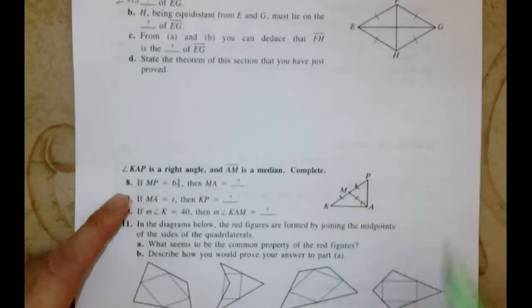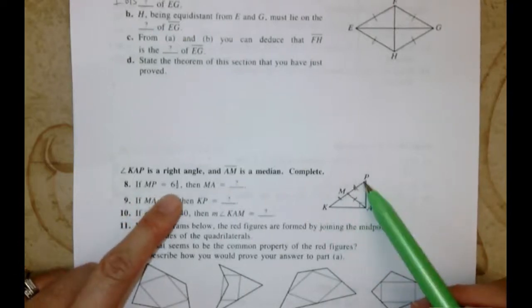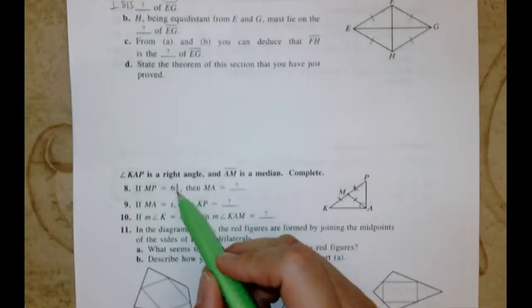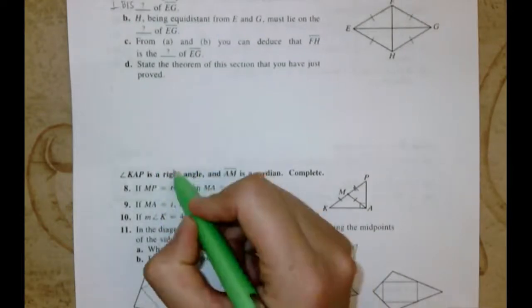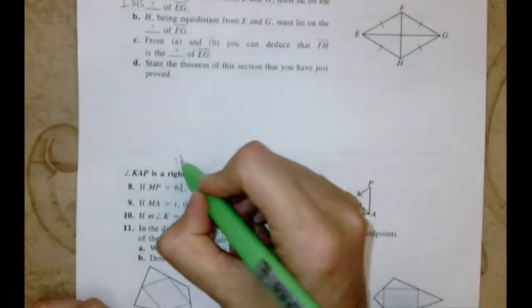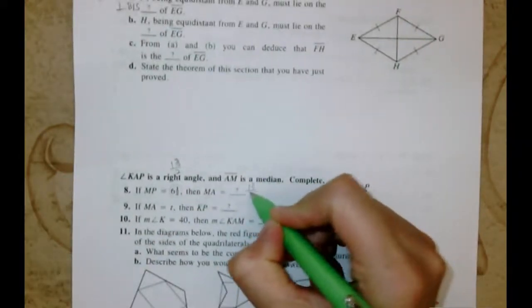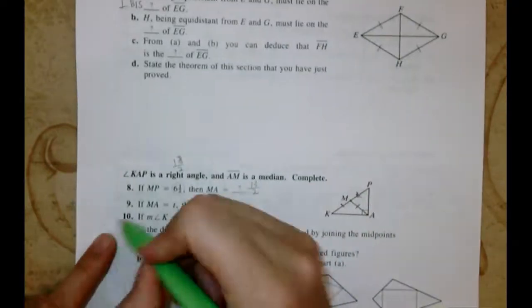So this is the same distance. So MP is 6.5. Ooh, it's a decimal number. We don't like it. Well, that would be 13 over 2. Right. And MA has to be the same. Right. You do 9.